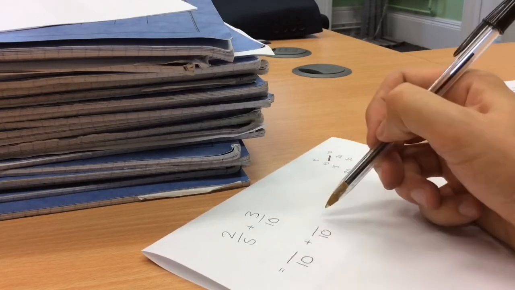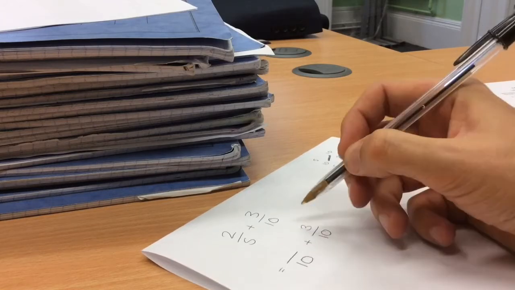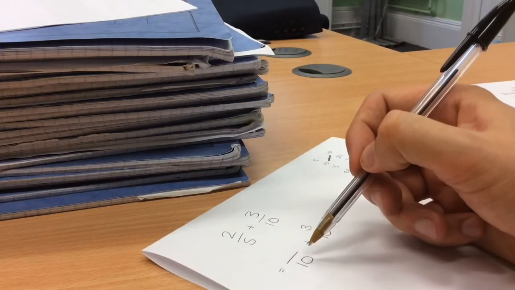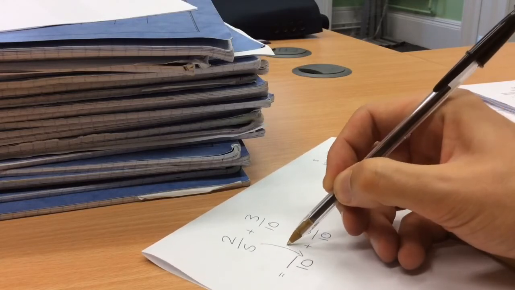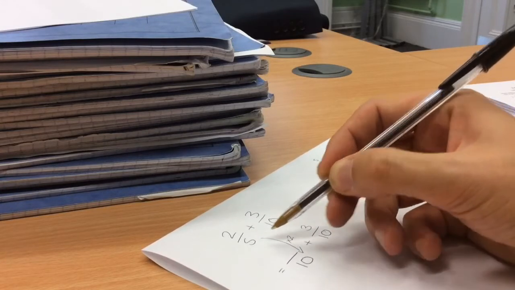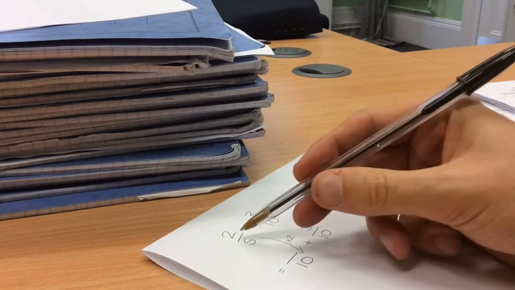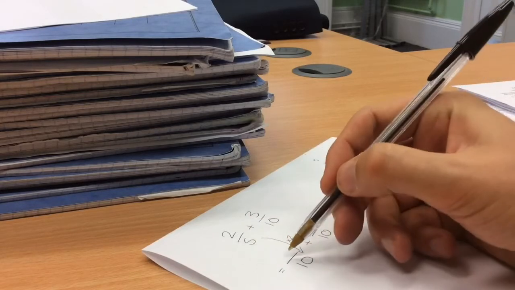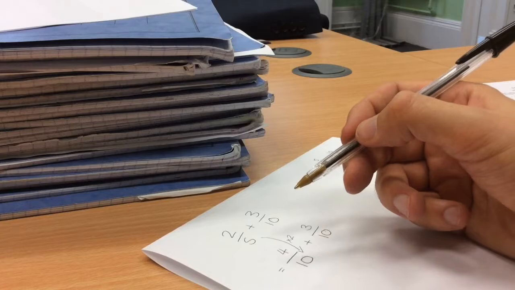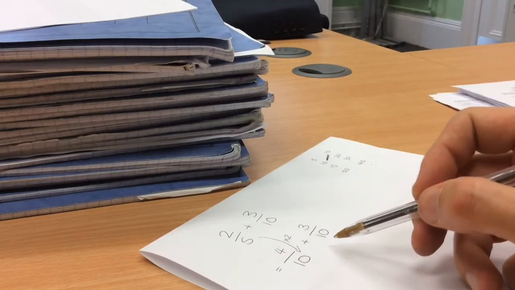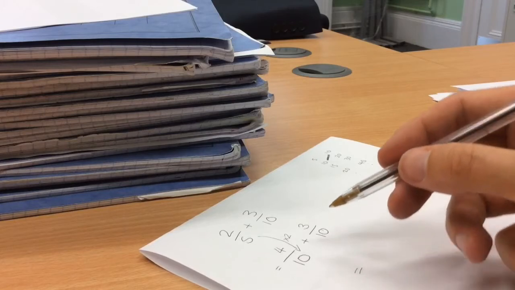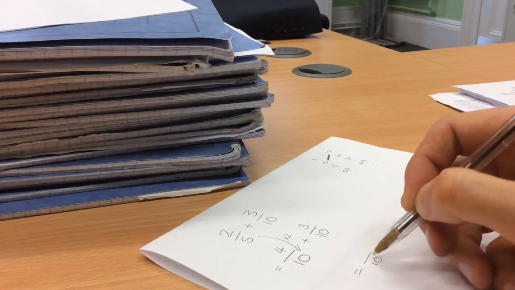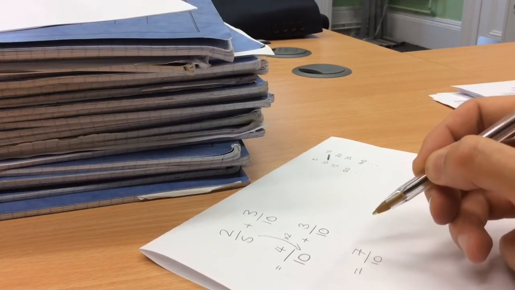Now 3/10 is already in tenths, so we can just leave it as it is. But 2/5 we need to change into tenths. What we've done here is we've multiplied the 5 by 2. And whatever we do to the bottom of the fraction, we must do to the top. 2 times 2 is 4. Now we've got matching denominators. So 4/10 plus 3/10 is going to be 7/10.